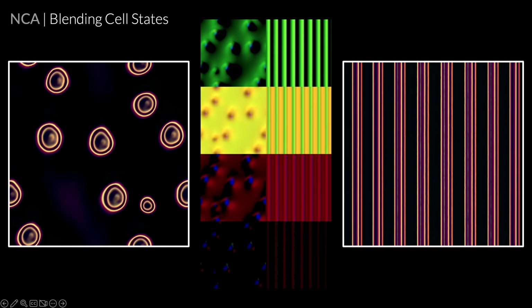And this is how the output looks. And as you can see, the cell states in the middle share a very similar value range. So all the colors match left and right. And they use this to encode different features. This makes it incredibly easy to blend between them meaningfully.